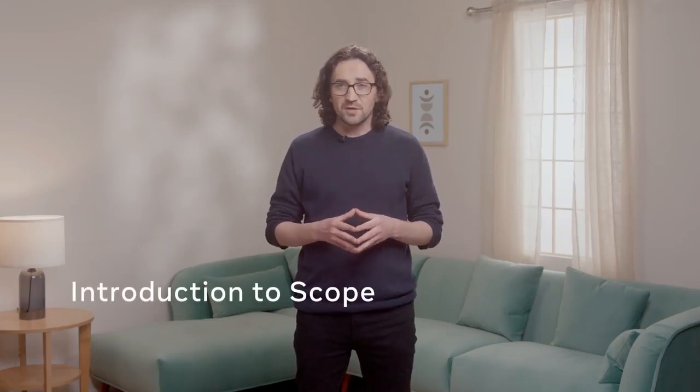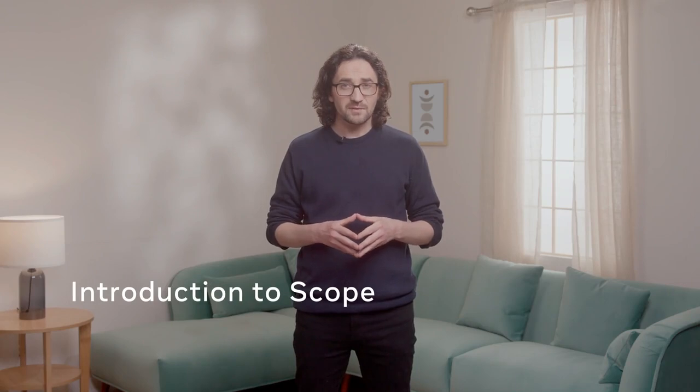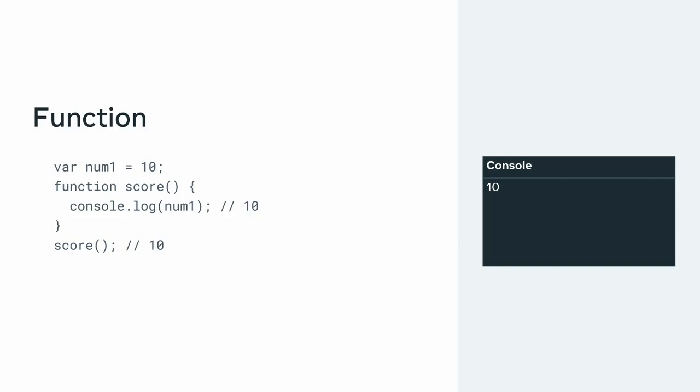Scope is all about code accessibility. It determines which parts of the code are accessible and which parts are inaccessible. For example, what variables can a function access within code? Over the next few minutes, you'll explore the concept of scope and learn about how the scope chain works within JavaScript. You will also explore some of the different scope types, such as global and local.